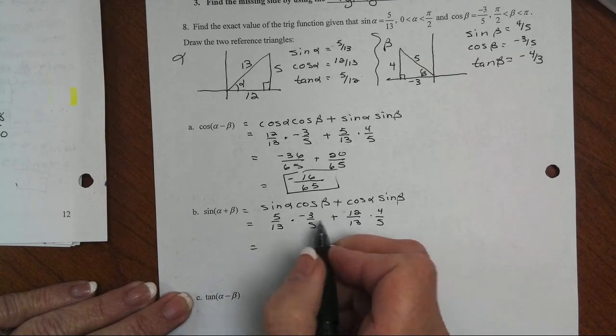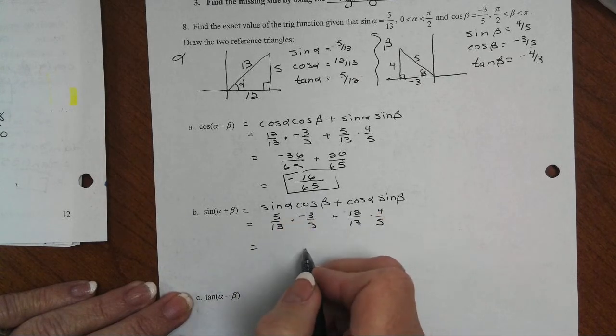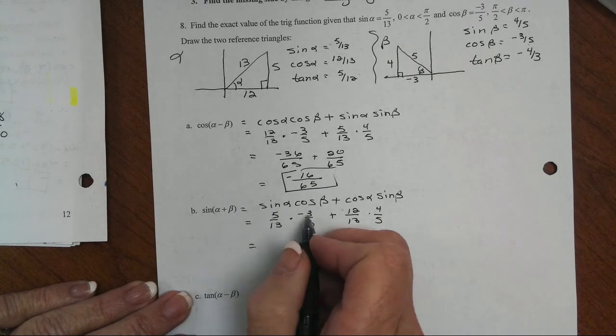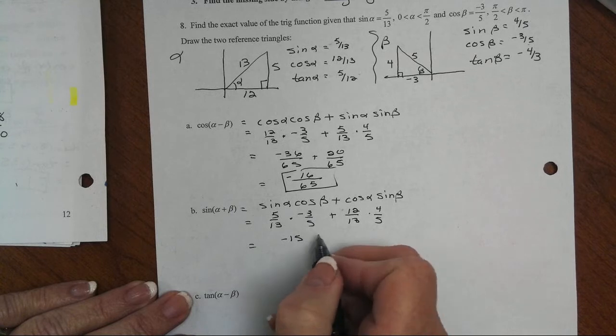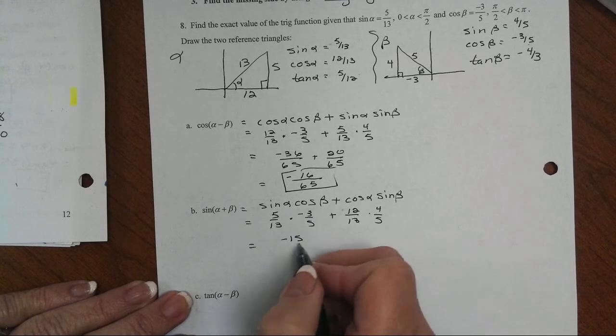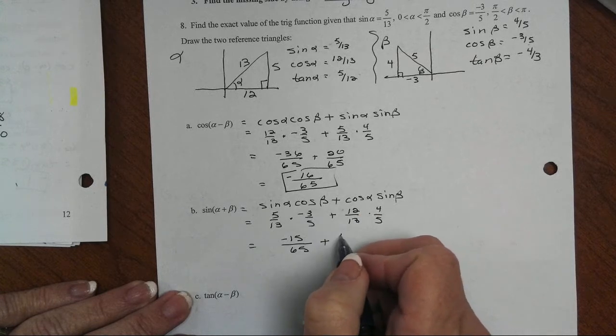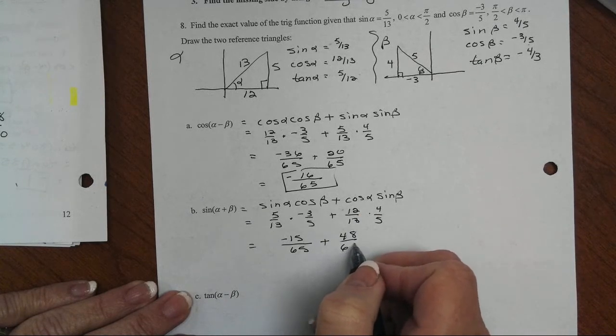And it looks like we have the same denominators, 65. Numerator, 5 times negative 3 is negative 15, over 65, plus 12 times 4 is 48 over 65.